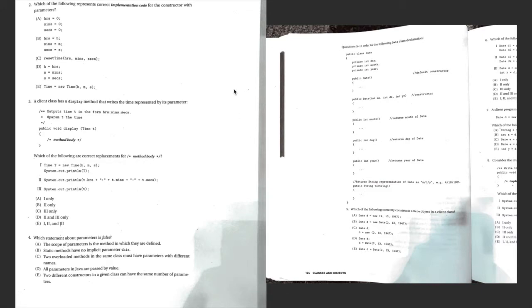Number 2, which of the following represents correct implementation code for the constructor with parameters? So that would be this one. The parameters have H, M, and S. So the answer would be B, setting the instance variables equal to the numbers in the parameters, or whatever variable comes into the parameters. Which of the following are correct replacements for method body? Replacement 3 will automatically print the time. Replacement 2 and replacement 1 will not work because you cannot print objects and you cannot access instance variables. So the answer would be C.